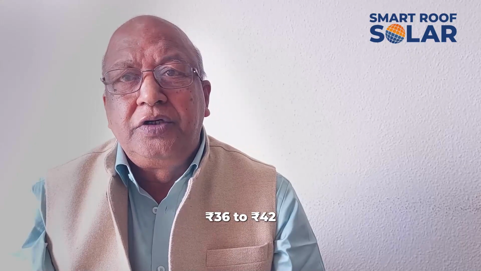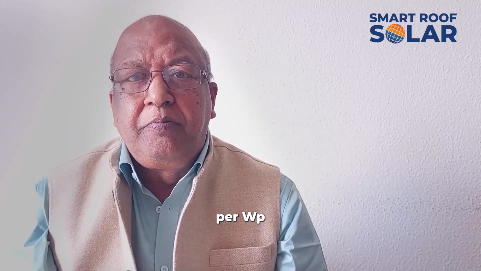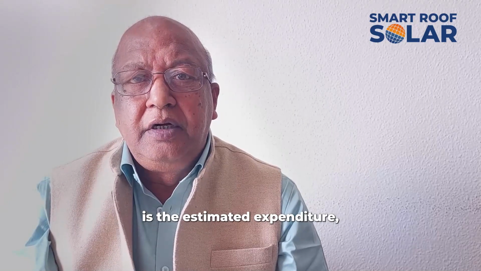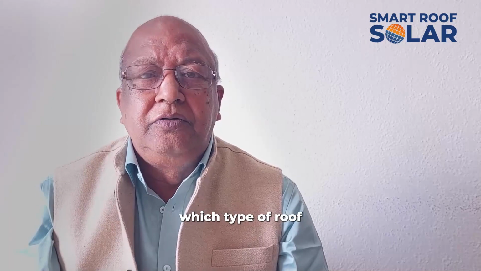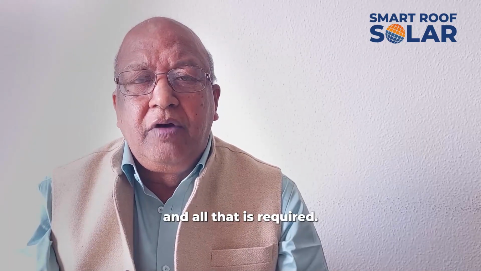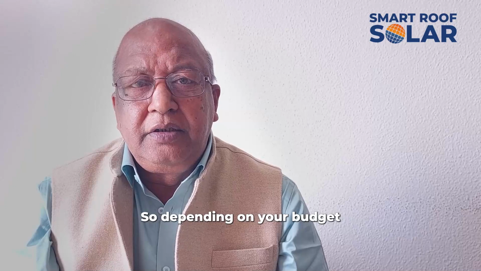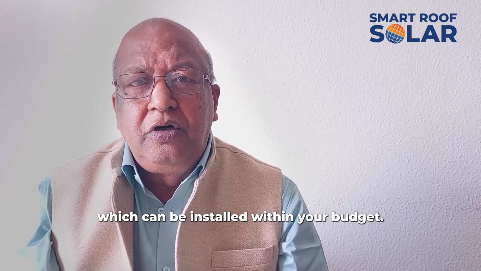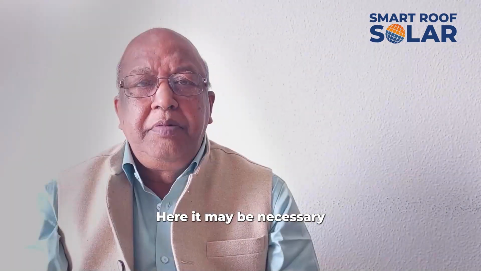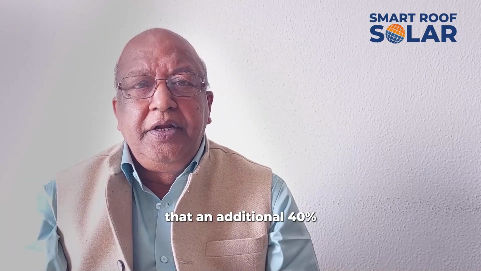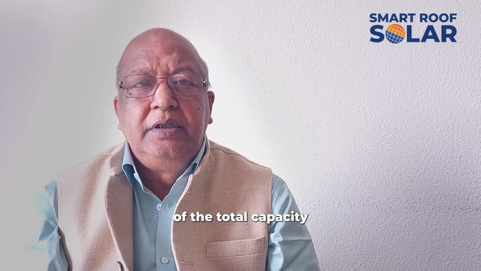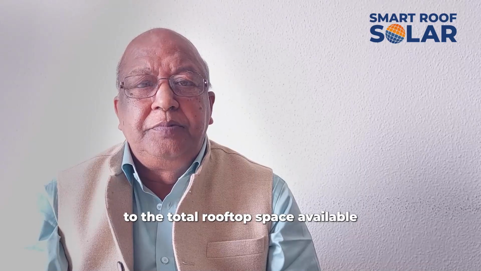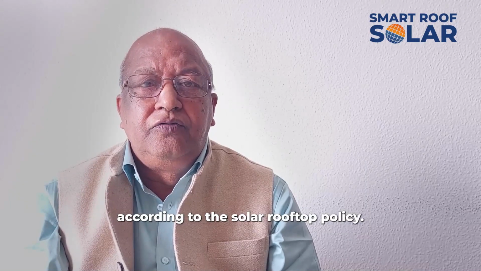Approximately 36 to 42 rupees per watt peak is the estimated expenditure, depending on which technology, which type of roof and all that is required. So depending on your budget, we can calculate what is the capacity which can be installed within your budget. Here it may be necessary to understand that an additional 40% of the total capacity can also be installed on ground in addition to the total rooftop space available according to the solar rooftop policy.